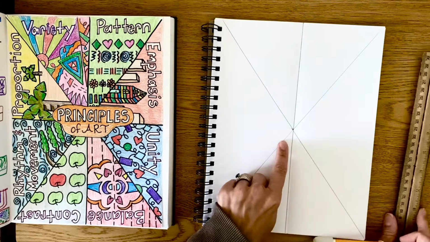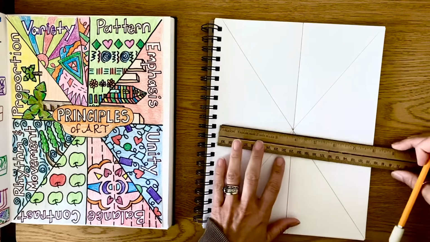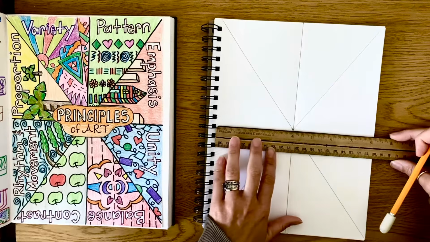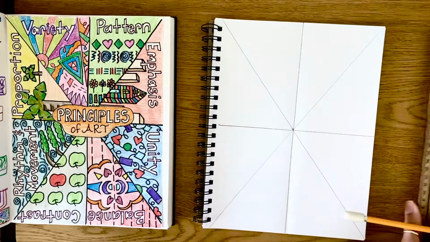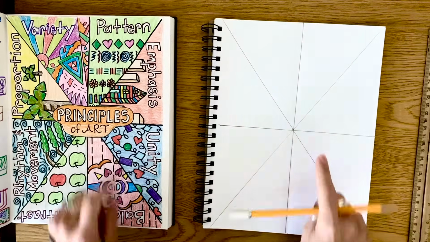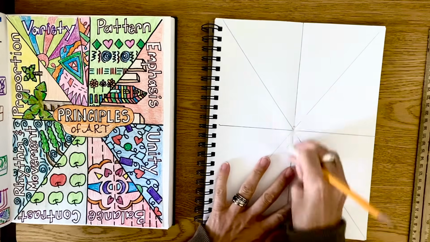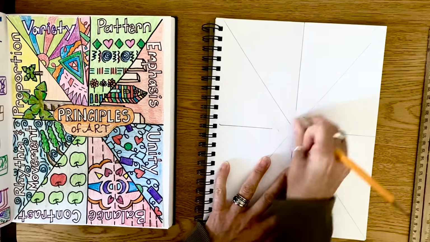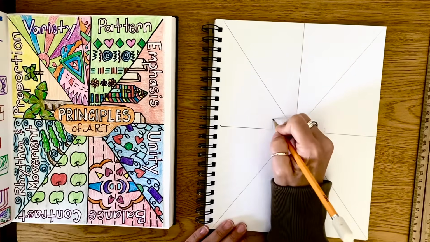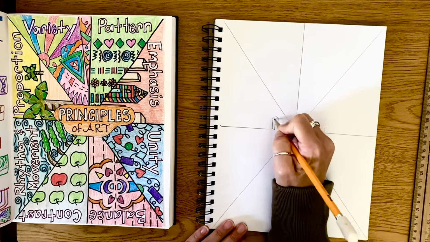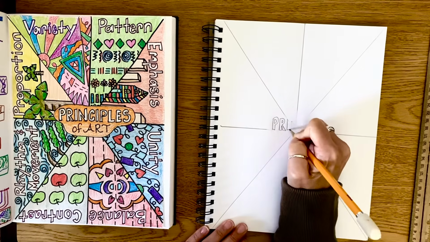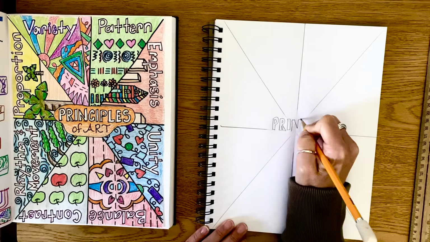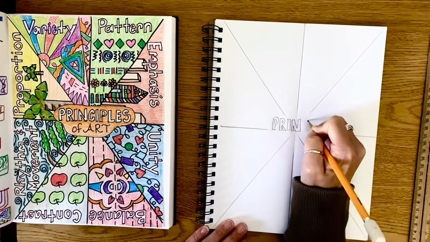So right in the center, oh, I need to have my line right down the middle across my horizontal line. I almost forgot that one. Okay, so right in the center, I'm going to write the principles of art. I'm definitely going to have to erase some of these lines. I'm going to do it in block letters.